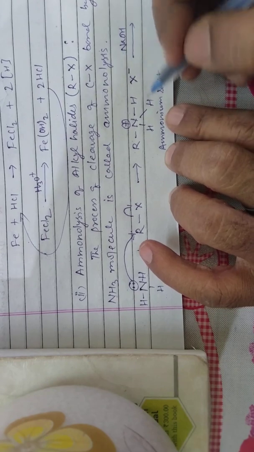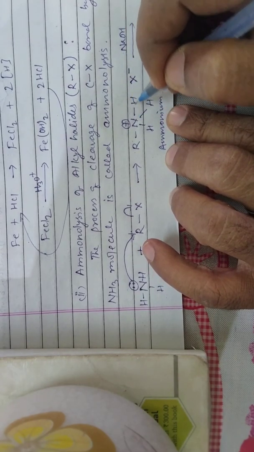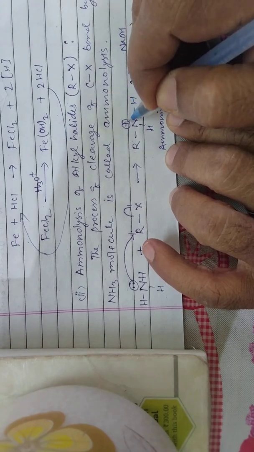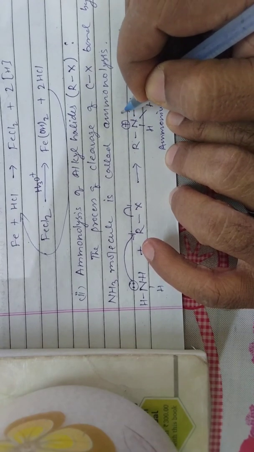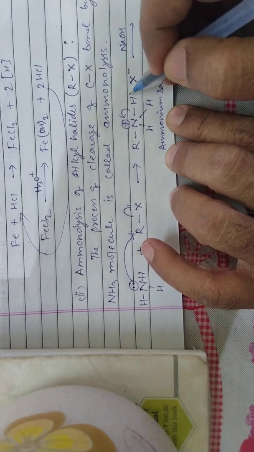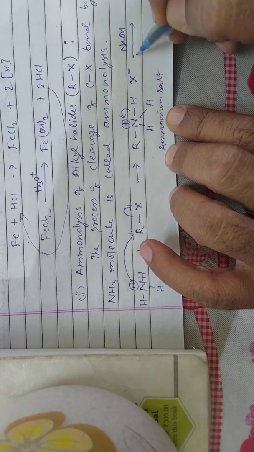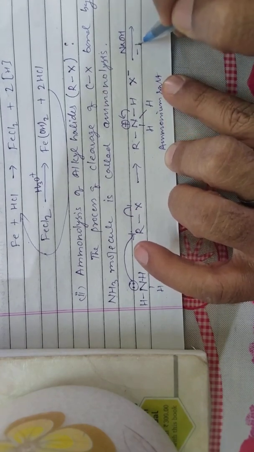So how will it be removed? Here you see the nitrogen-hydrogen bond. Since nitrogen is positively charged, it will take the sigma electrons towards itself. Now this becomes H positive. HX will be removed, minus HX.